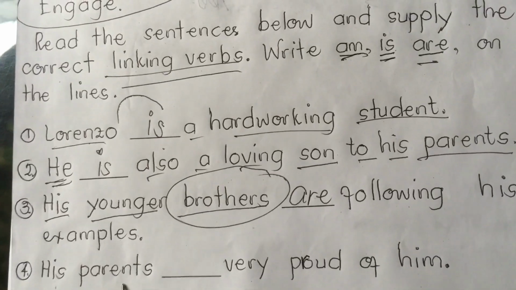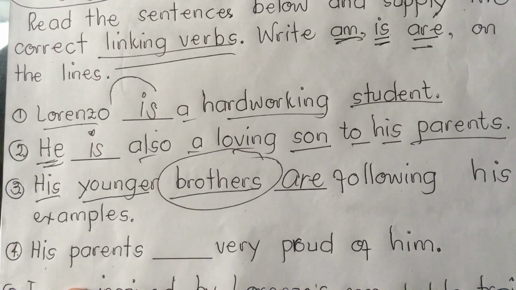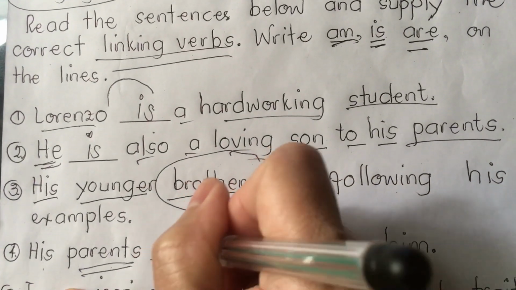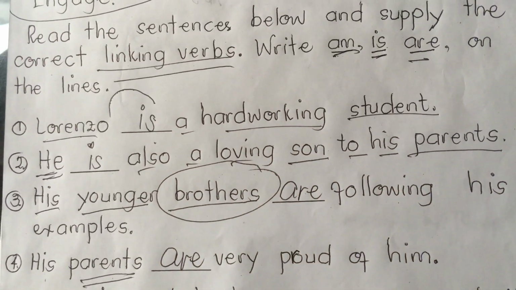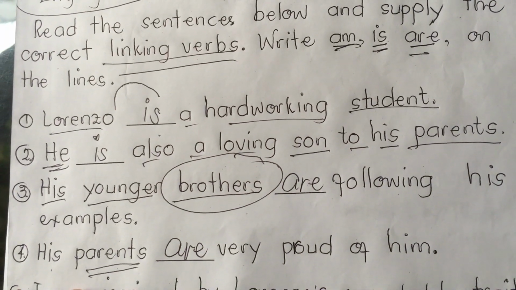4. His parents blank very proud of him. Parents. We are going to write are because our subject is plural. That's why we need to use a plural verb.